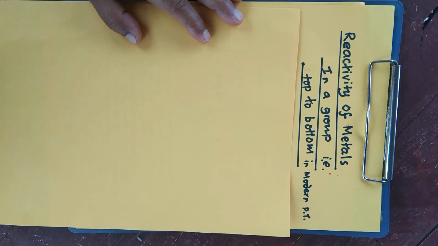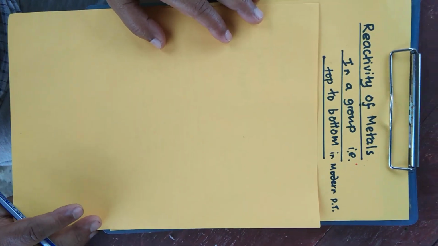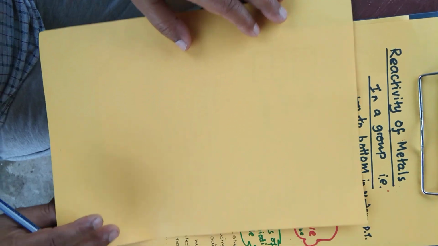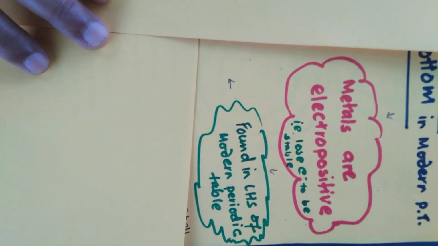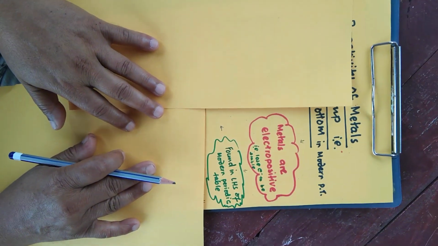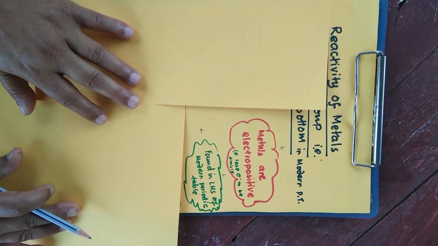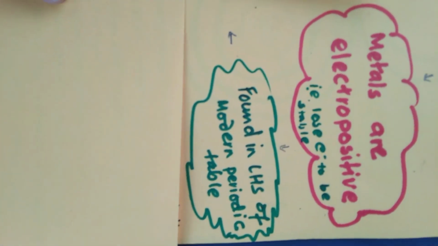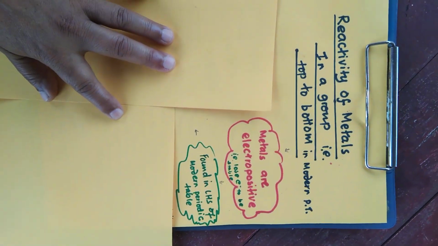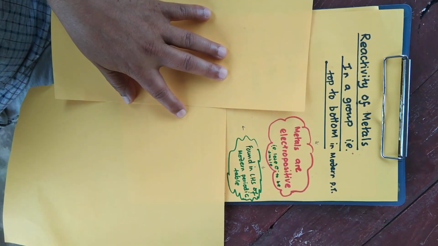For this you must know what metals are. In this perspective, metals are electropositive. Electropositive means they lose electrons to get a stable configuration. For example, potassium has one electron in its outermost shell.